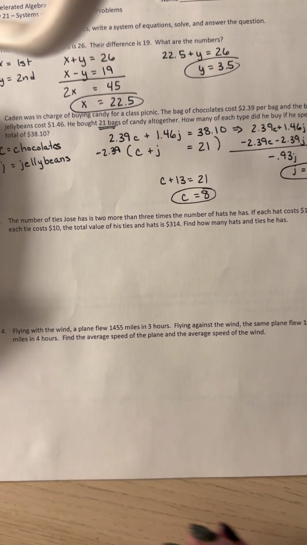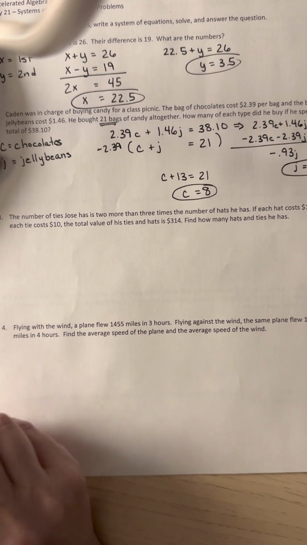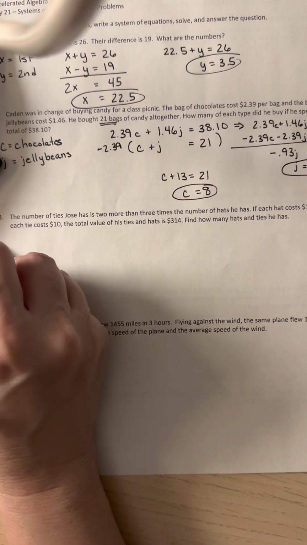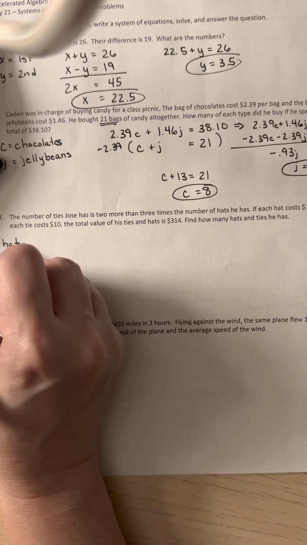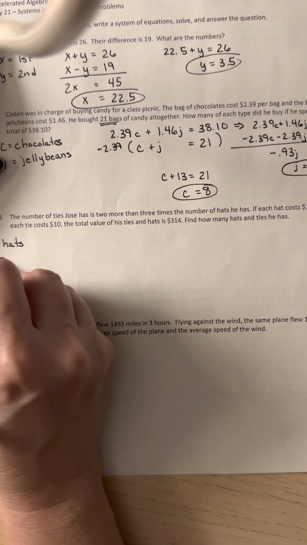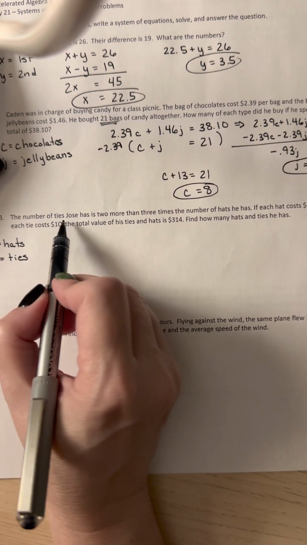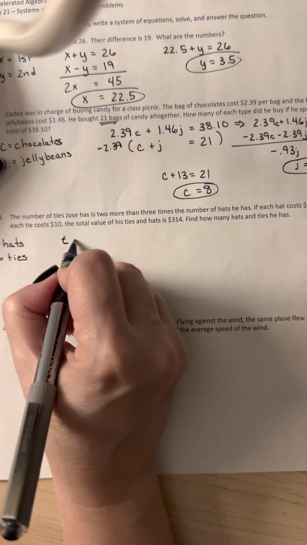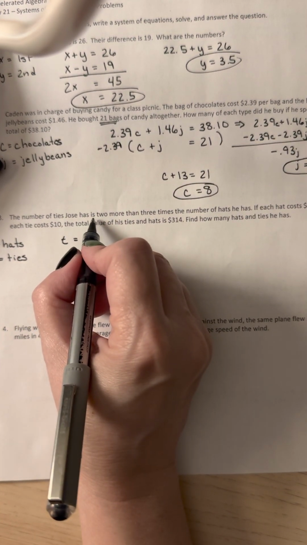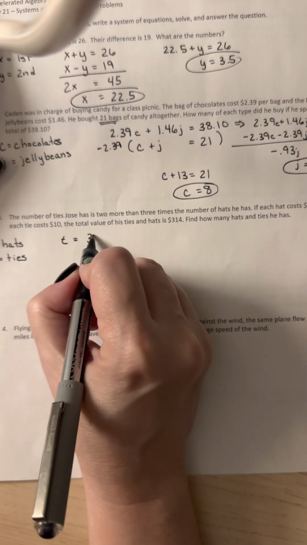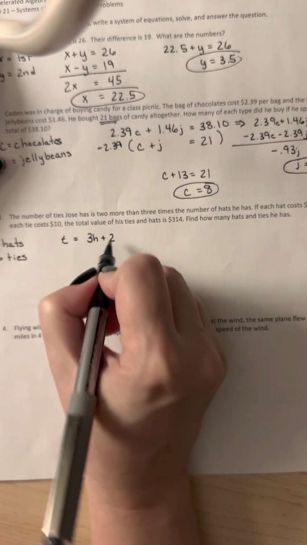Okay, let's look at Jose's ties. Okay, so it says I'm going to make H equal to hats and T equal to ties. So it says the number of ties is, and "is" of course always means equal, 2 more than 3 times the hats. So 3 times the hats plus 2.